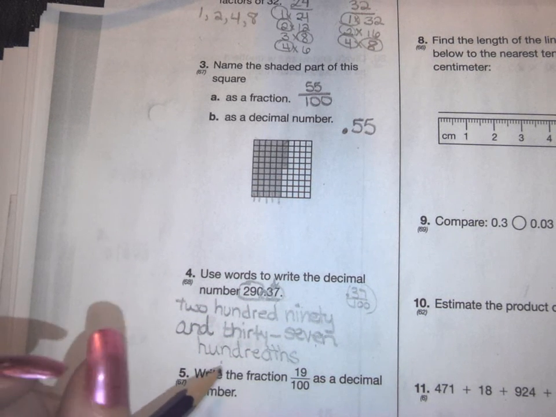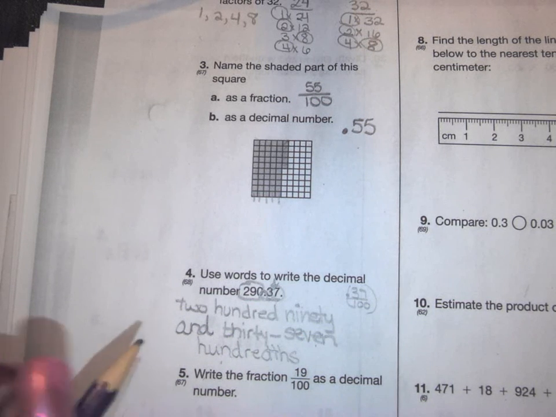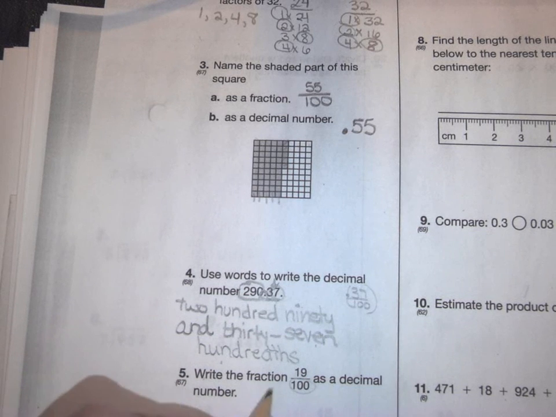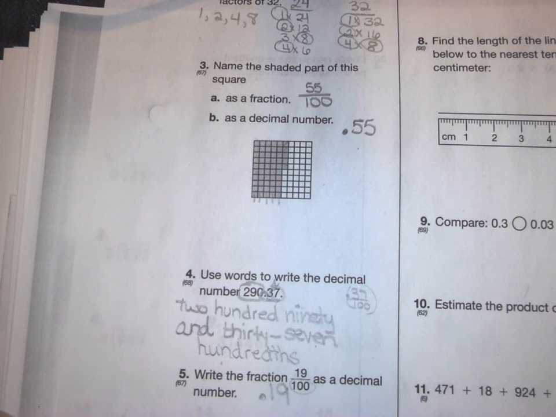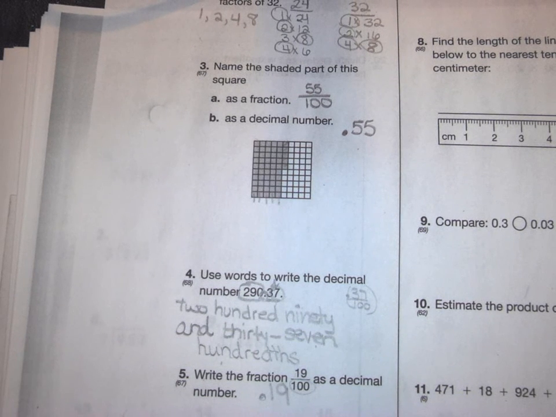All right, write the fraction 19 over 100 as a decimal number. Well, we already have 100, so we're good to go. So we put our decimal point down, and then we have our 19. So there we go. That's what it looks like as a decimal number.